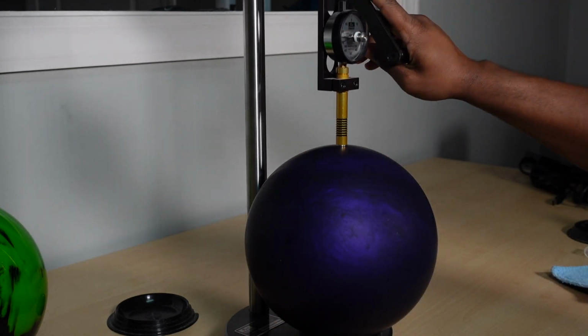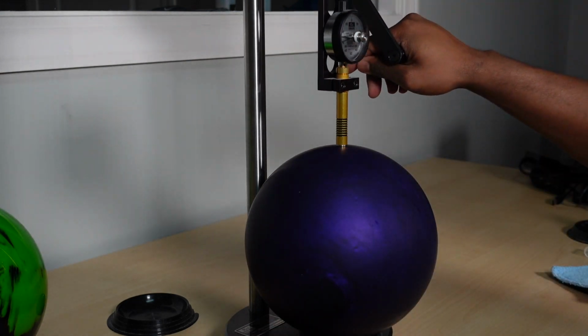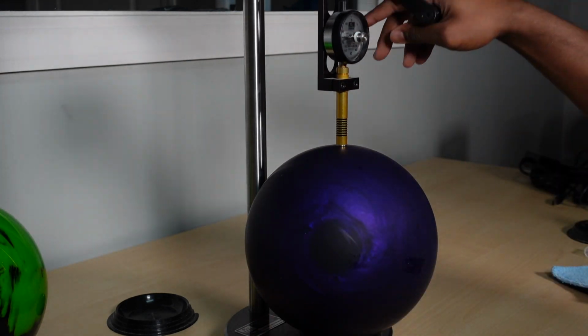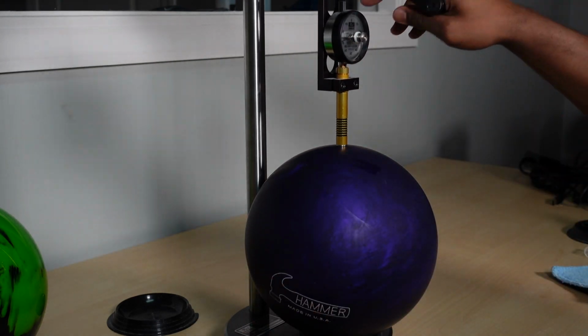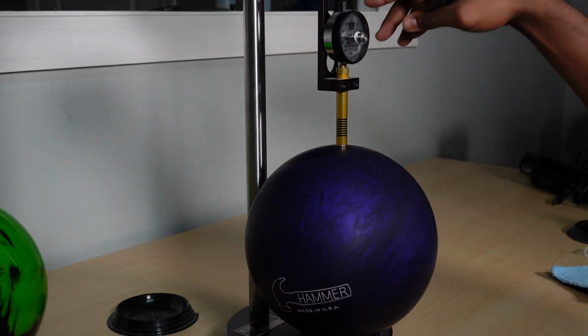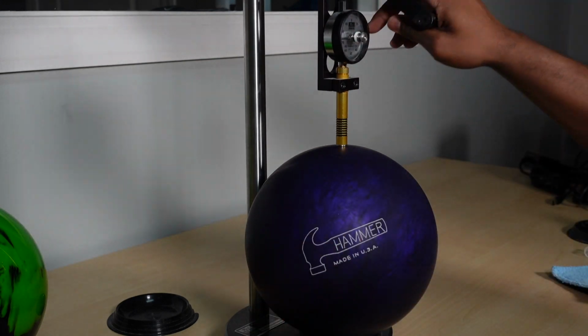The reason we're doing these tests today is to not only gather data on how hardness can be affected, but really to understand why we have a governing body in our sport.